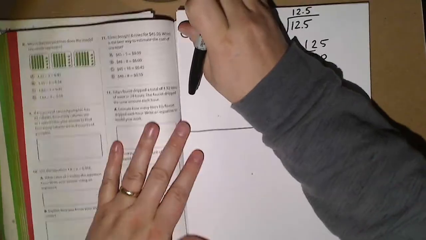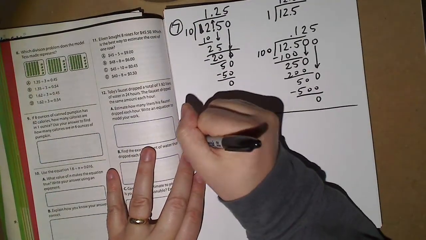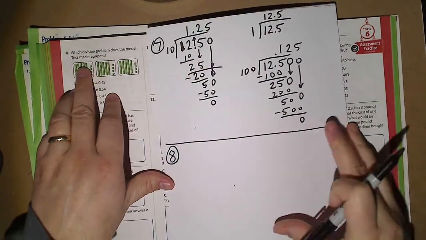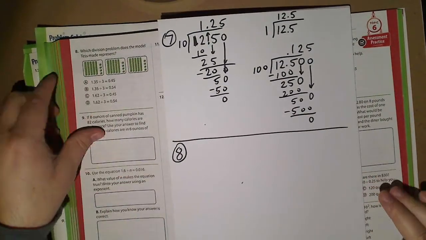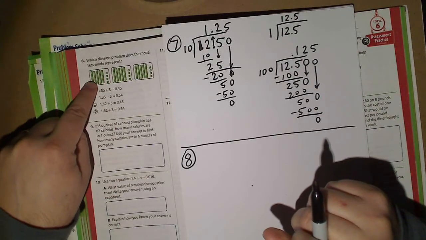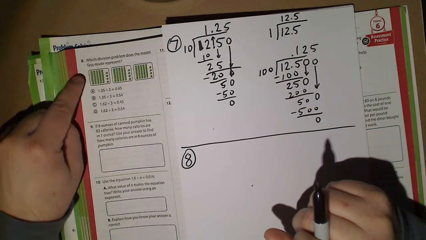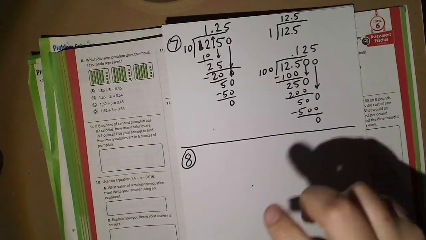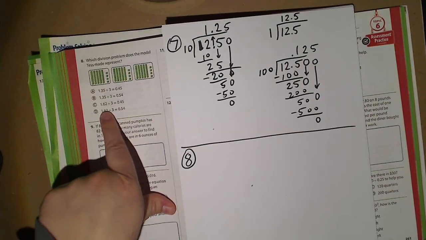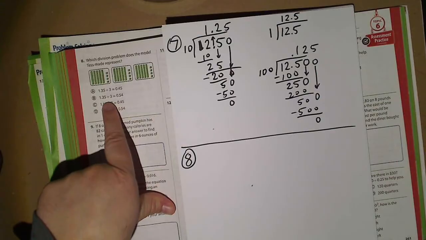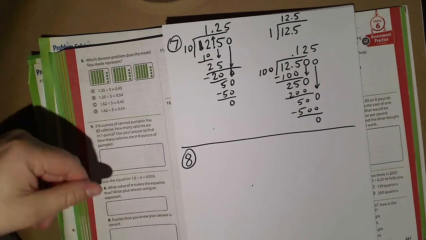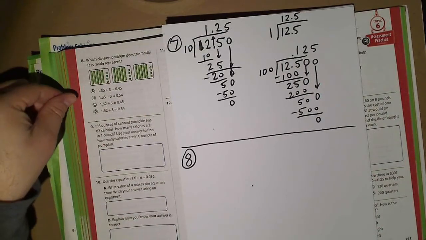Whew, we are into this video, and again, I do hope that you are skipping around to use the video in a way that's going to help you most. Here's number 8. Which division problem does the model test made represent? Well, look, they've grouped together 3 groups of 10, 20, 30, 40, 54. 10 groups of 54. So we're thinking of the division problem here, right? If you look at our options, they have 1 and 35/100 divided by 3, they have 1 and 62 hundredths divided by 3. So we got to think, okay, what is the model showing?